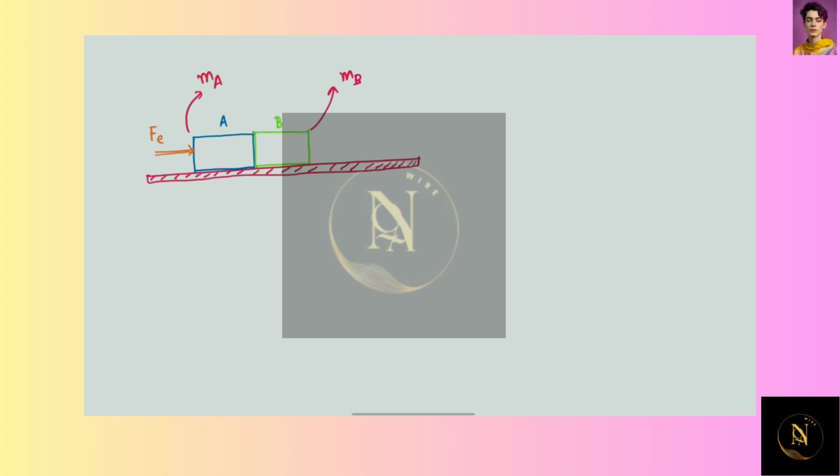Now due to that, block A is exerting a force on block B whose value is given as F. So we have to find the value of this Fe force, the force exerted by the experimenter on block A.